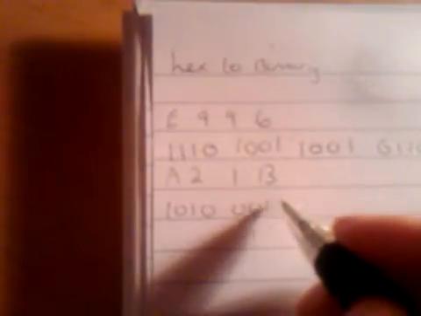And it's basically just the same again here. So A is your 10, so you go 1, 0, 1, 0, and 2 is 0, 0, 1, 0. It's again 8, 4, 2, 1. And then for 1, it's just 0, 0, 0, 1. And B is 11, so it's 1, 0, 1, 1.